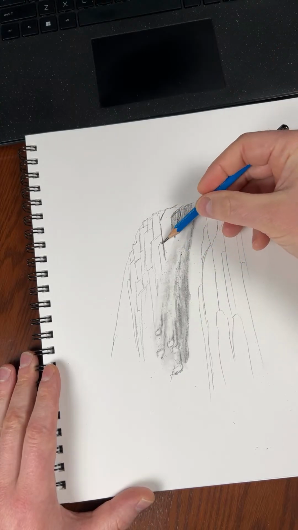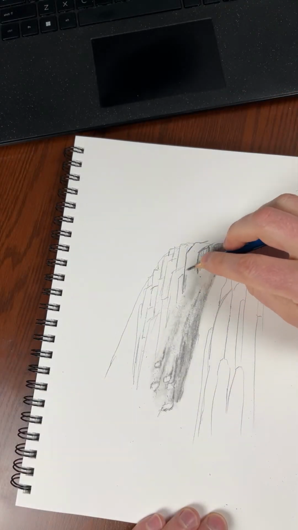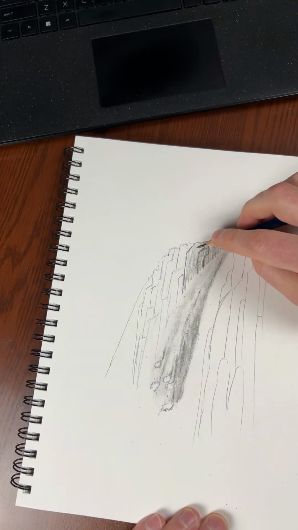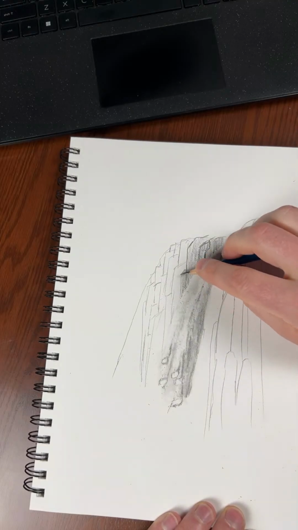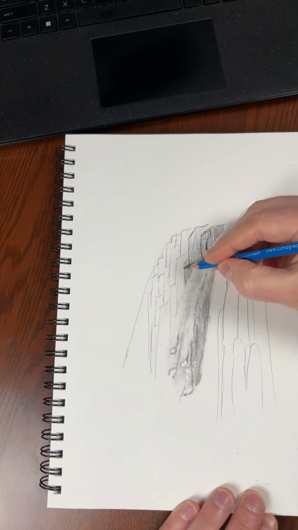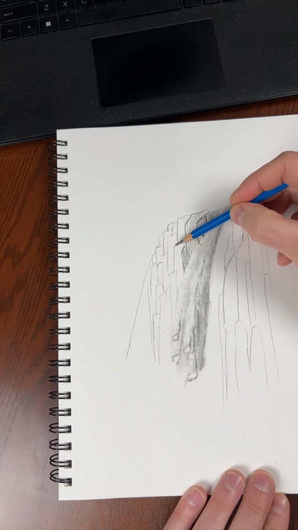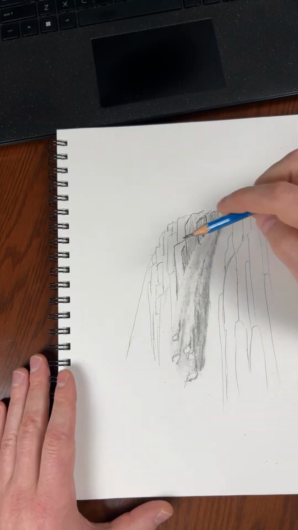Just being super rough. Again, low expectations. Figuring things out. Sort of looking more like a waterfall at this point, but we'll see if we can fix that as we go.